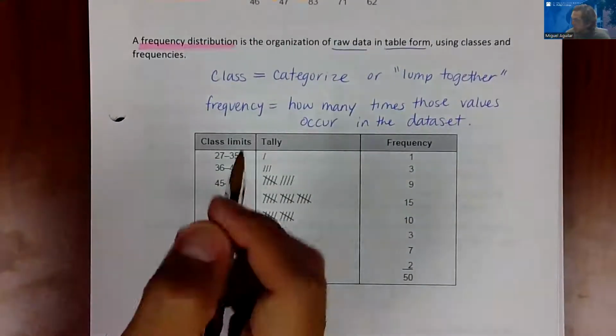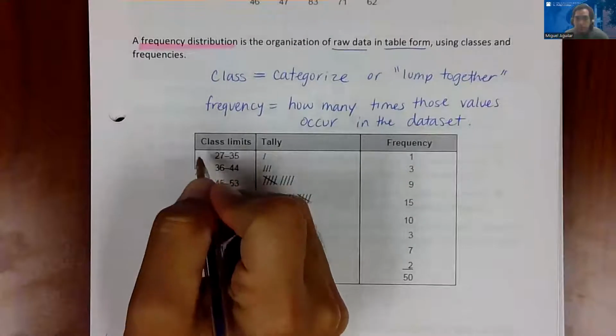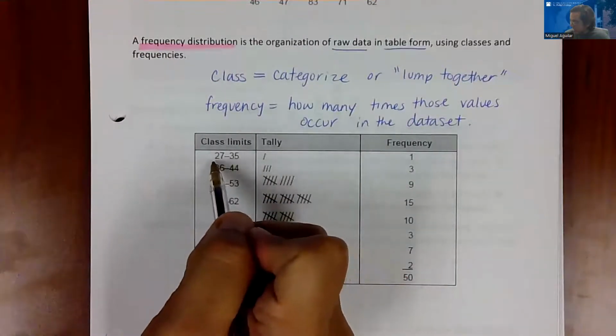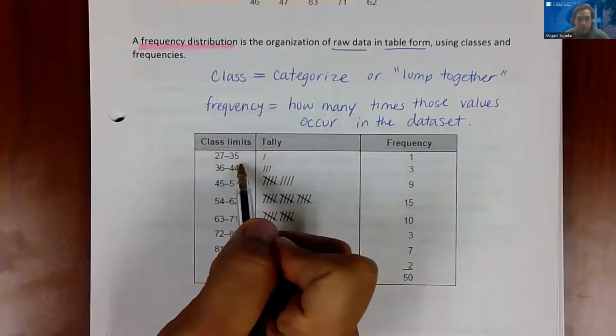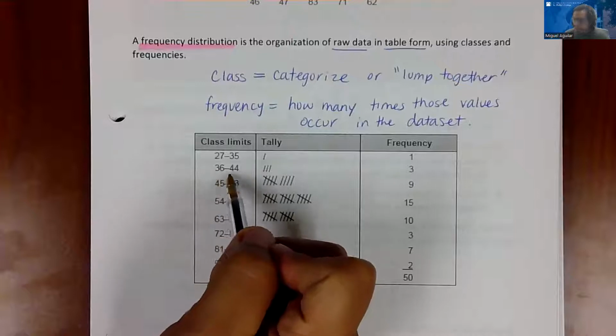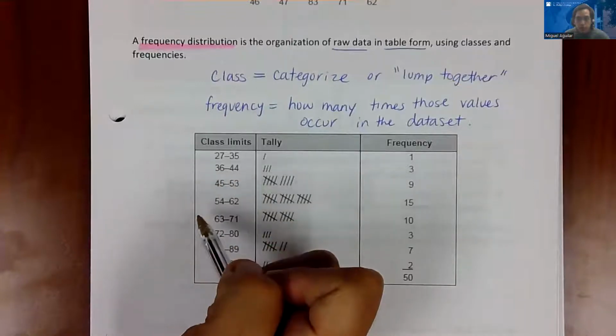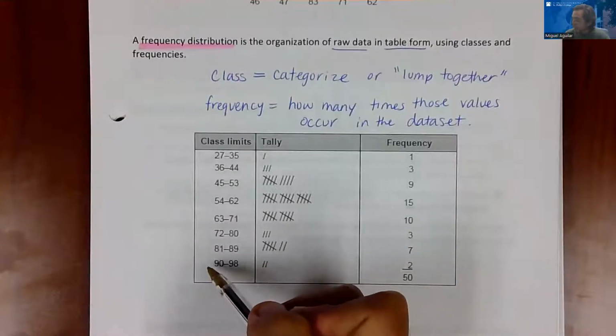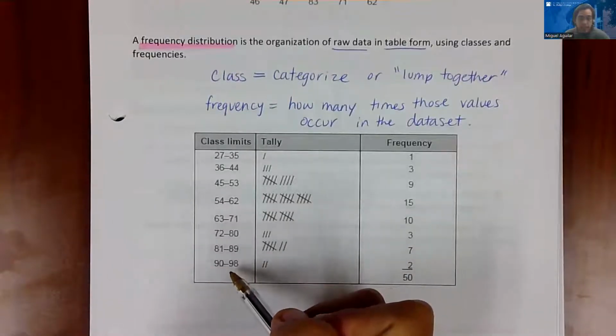So essentially, these classes are going to be the categories here. Like we might say, we're interested in the numbers that are 27 to 35. We want to lump those together. The numbers that are 36 through 44, lump those together, and so on and so forth until we get to the highest number. So the numbers 90 to 98, right?